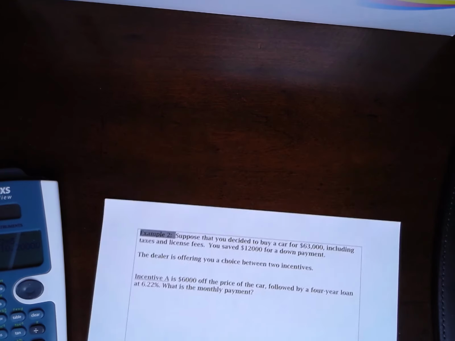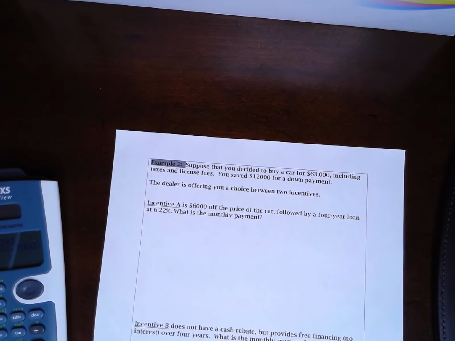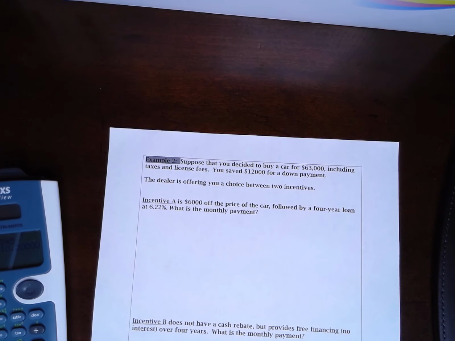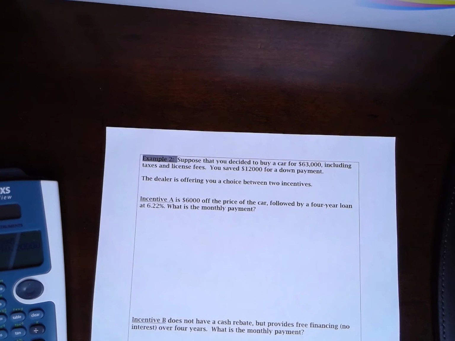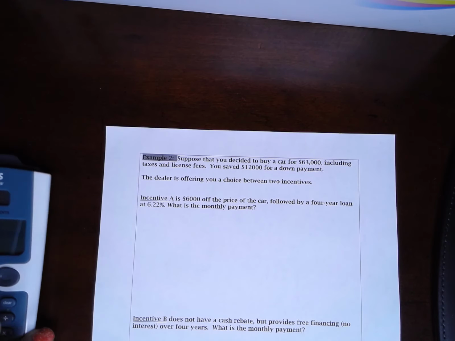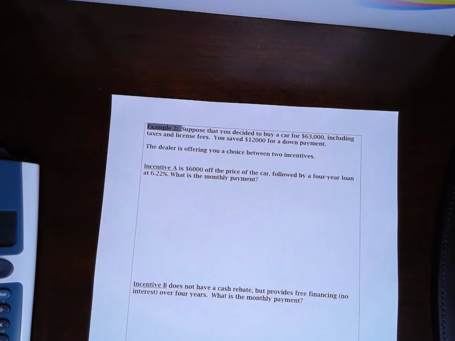So the next one says, suppose that you decide, let me bring this up. Suppose that you decide to buy a car for $63,000, including taxes and license fees. You save $12,000 for a down payment. The dealership is offering you a choice between two incentives. Like they will come and say, I have two deals for you.